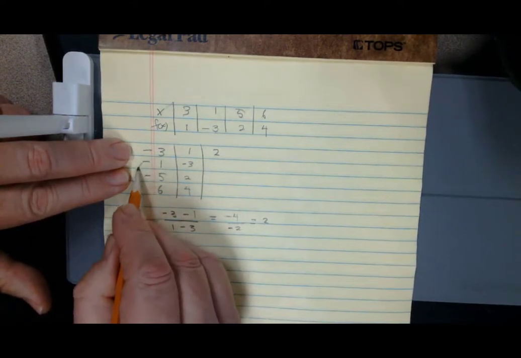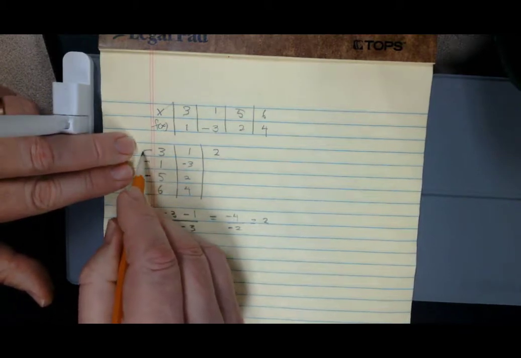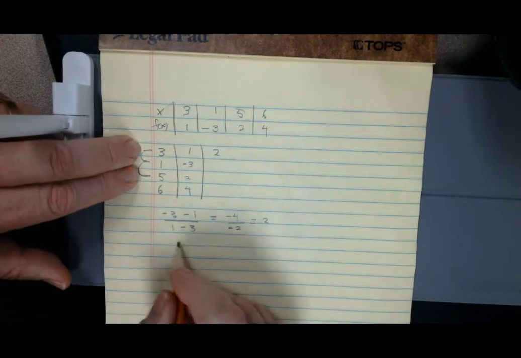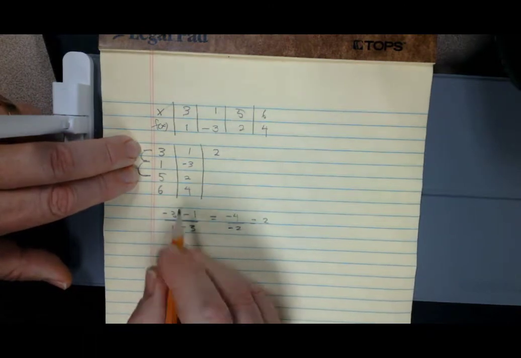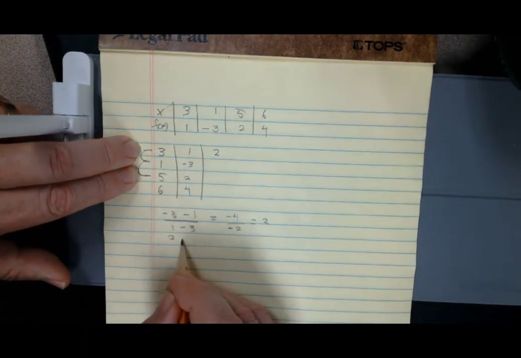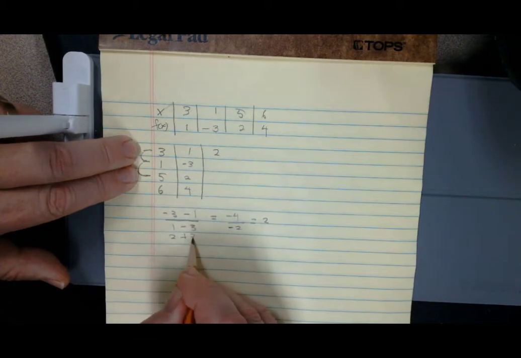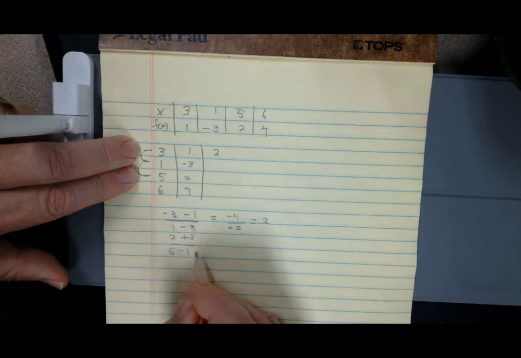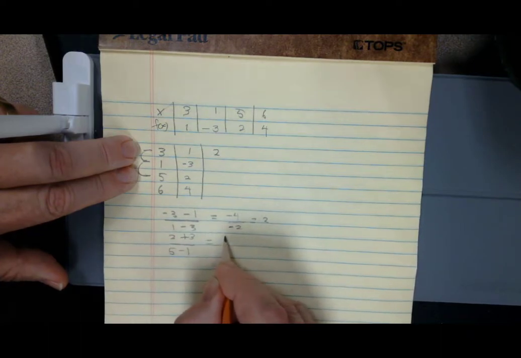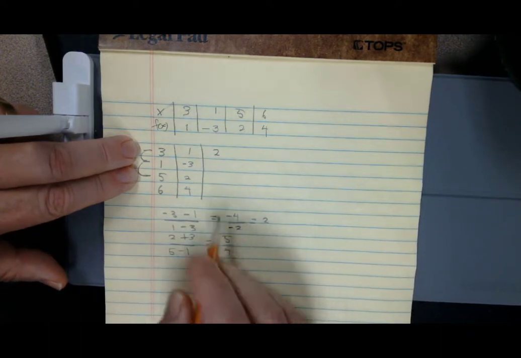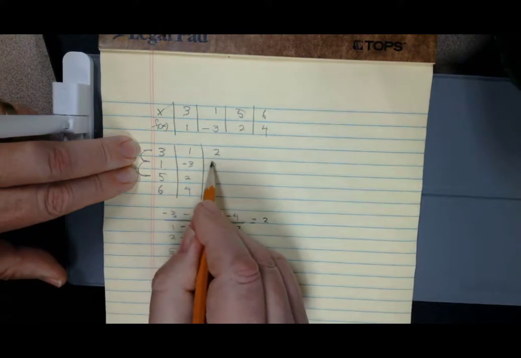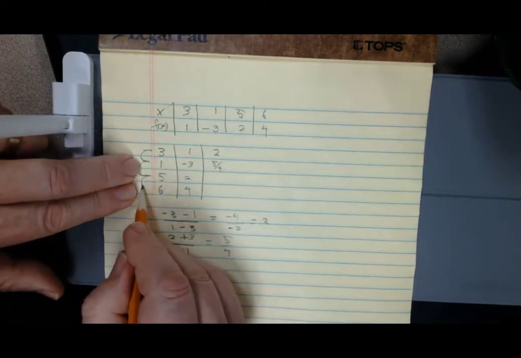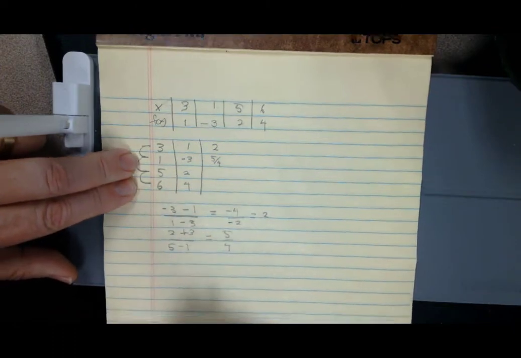Here on this first step, I'm keeping my indices 1 apart. And so this next one, I'll go 2 minus -3 over 5 minus 1. This will be 5 over 4. And so in this spot, I'll put a 5/4. And now we'll go down to the bottom two.